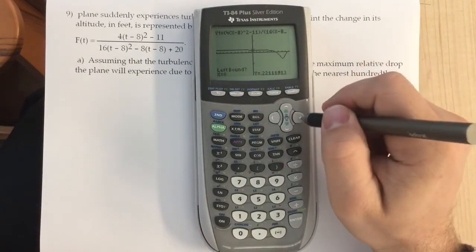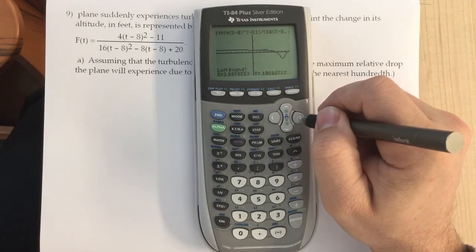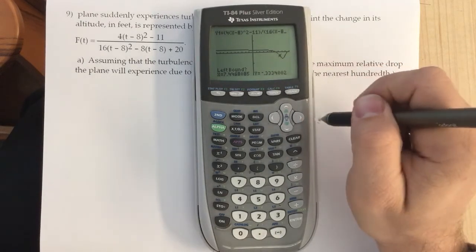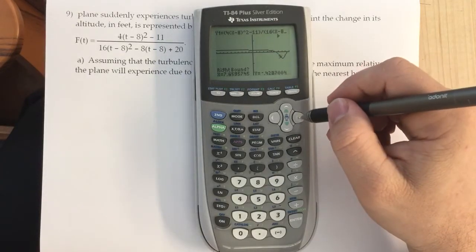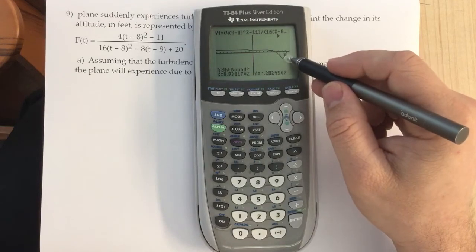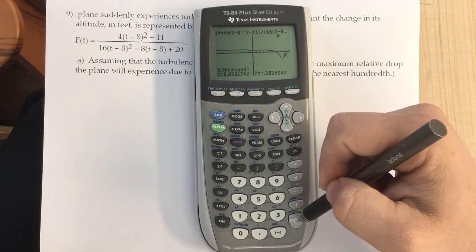So now I'm going to trace. It says pick a left bound. It means I need to be to the left of my minimum value. Clearly, I'm still to the left of it, right? There's the minimum. I'm on the left side. That's what left bound means. And I'm going to press enter. So now I am to the left of it. It says pick a right bound. So I'm going to go to the right of it. And now I'm on the right of it. See that? On the right. This is the bottom. This is the right. Okay? And now I press enter.